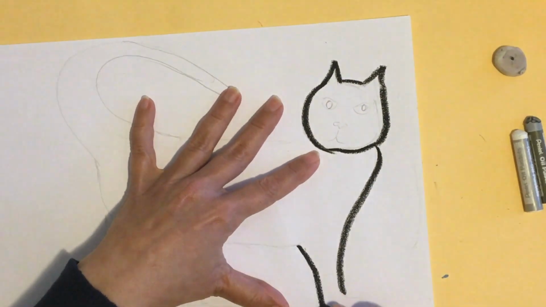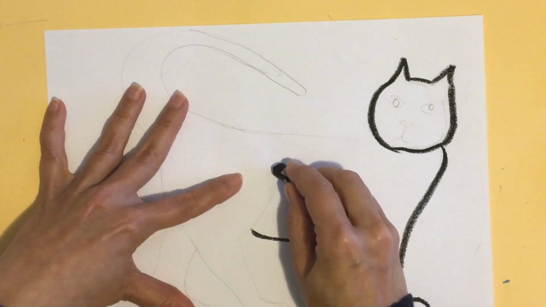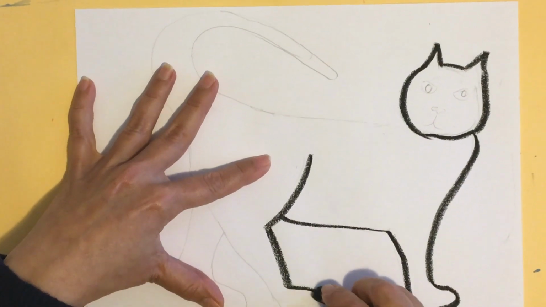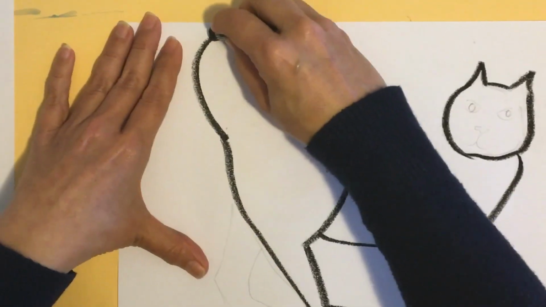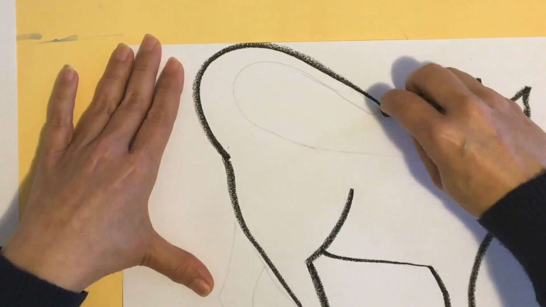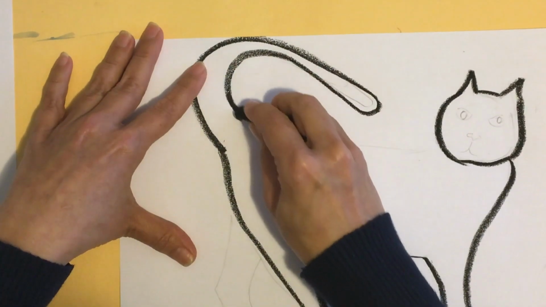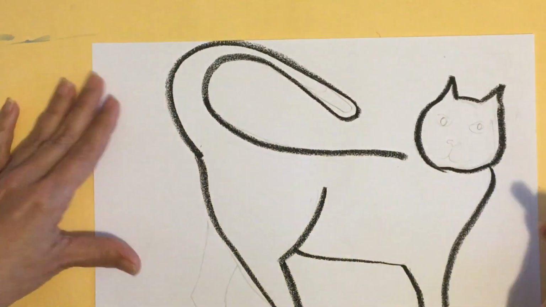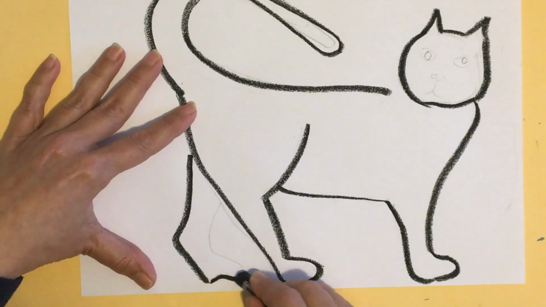And this cat has got quite an attitude, standing on our piece of paper. And if you've drawn your cat in pencil, then it really makes the crayon line a lot easier. And notice this cat also fills my entire page.